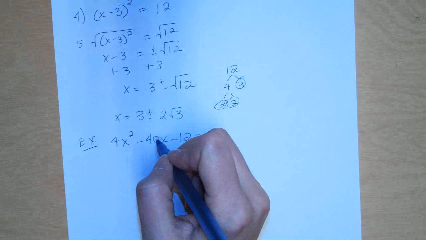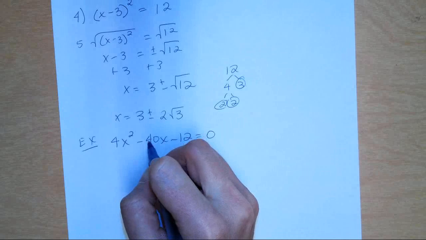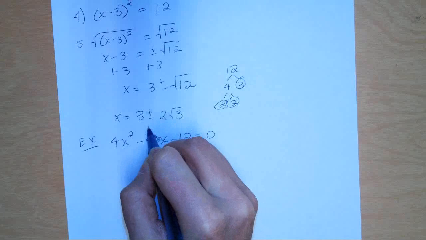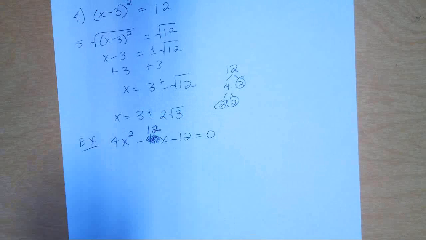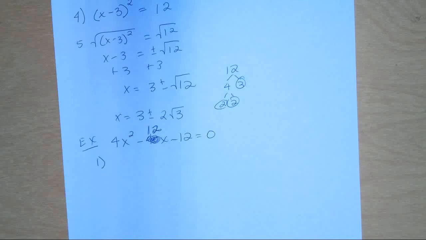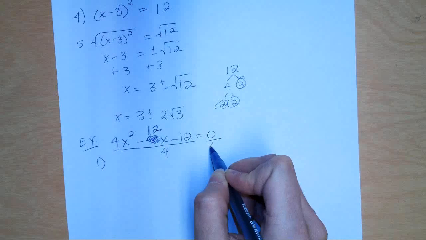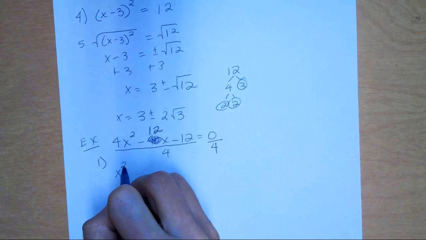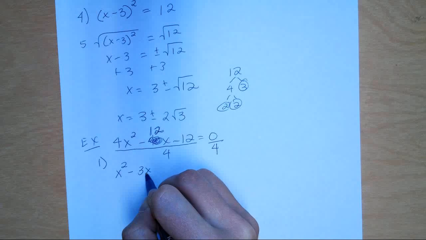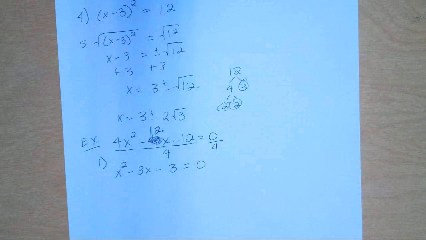Actually, let's just change this to 12, and this will work out. So 4x squared minus 12x minus 12 equals 0. Okay, the first step is to divide everything by a. What's a? 4. So if we divide everything by 4 on both sides, we would get x squared minus 3x minus 3 equals 0. So it's really important that if you have an a, that you divide everything by a.